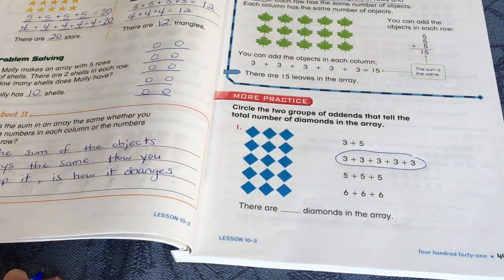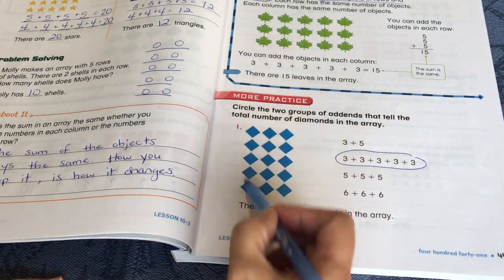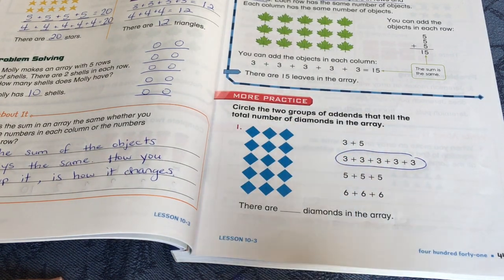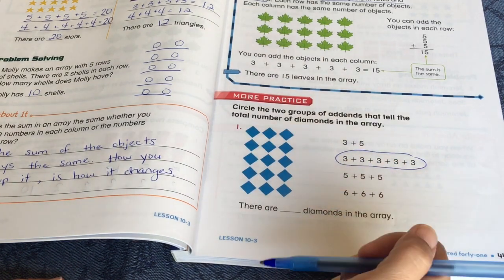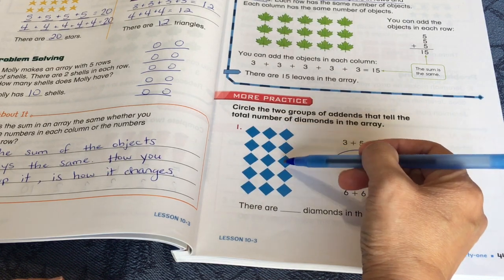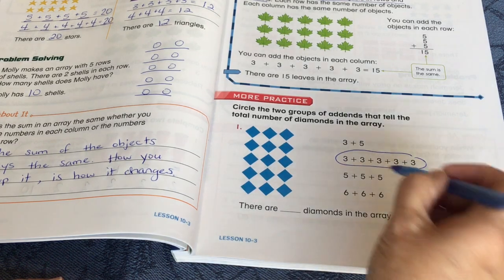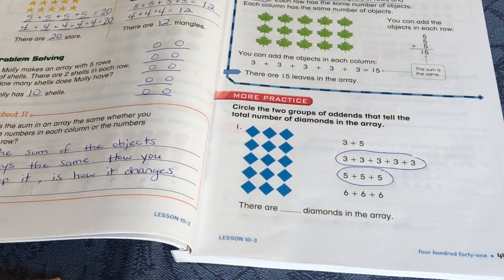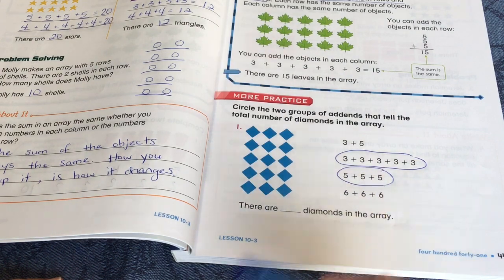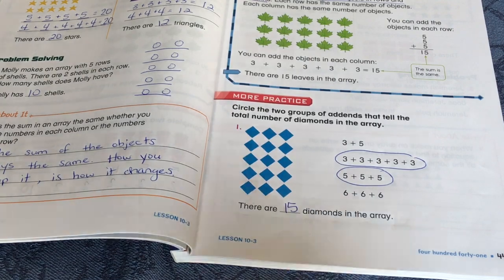Then I like to look at the columns. If I go down, I see I have 3 columns, and in each row I have 5. I'm sorry, I said row, in each column. So I have 3 columns going down, and in each column there are 5. So which one represents 3 columns with 5 in each column? I hope you chose this one. That is correct. If you were to add it up, 5 plus 5 plus 5 is 15. There are 15 diamonds in the array.